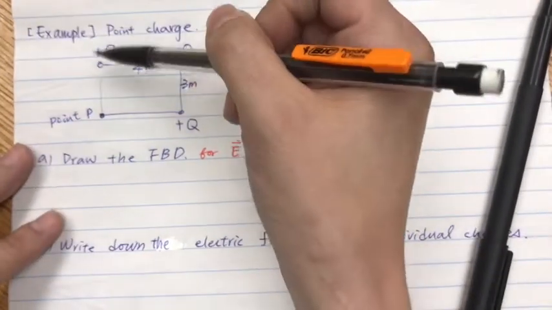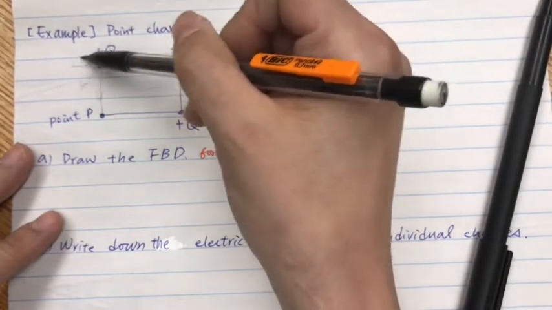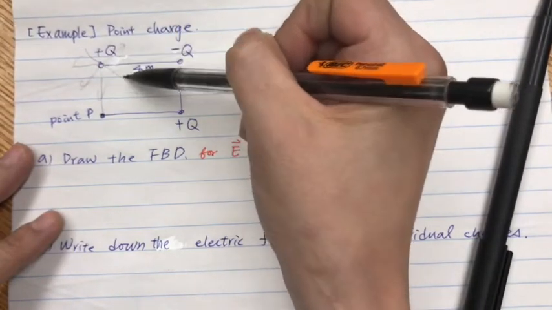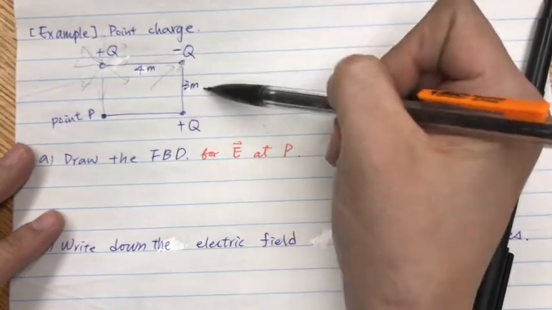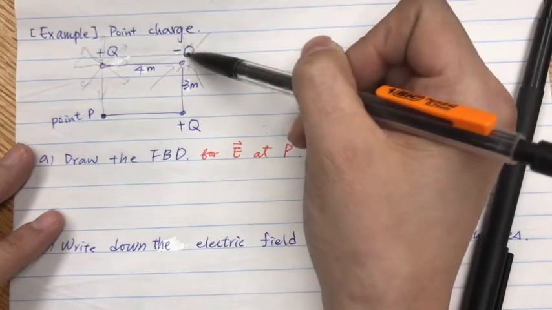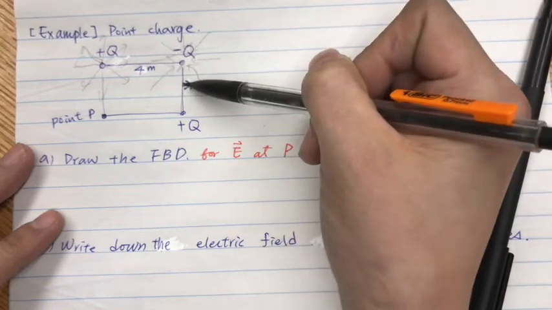for this P. Because we know this one will send out a field like this. This one has a field like this. This one has a field outward.